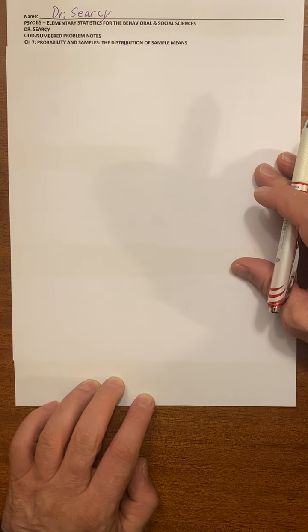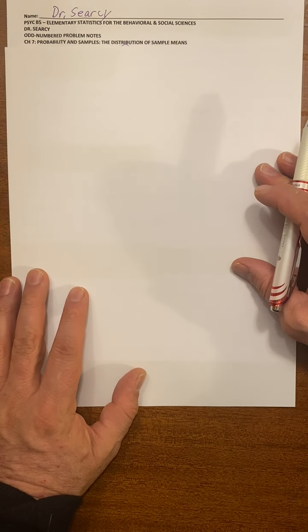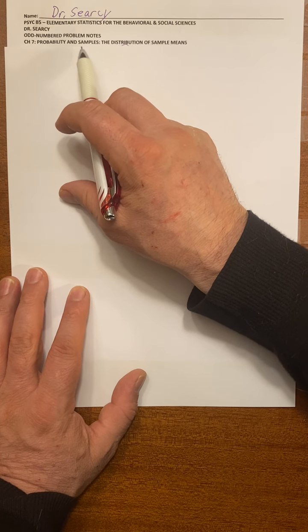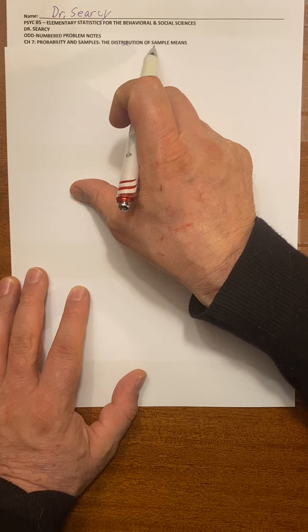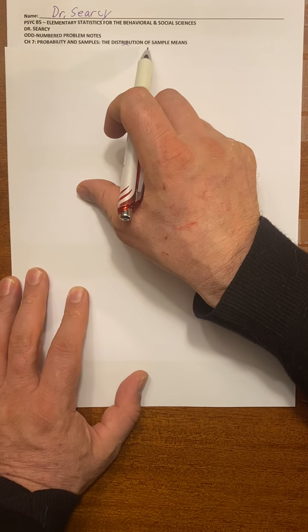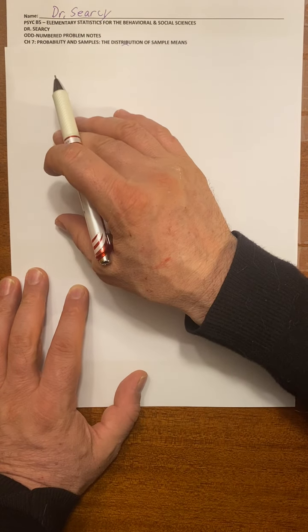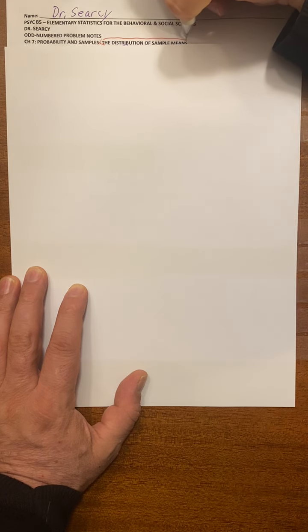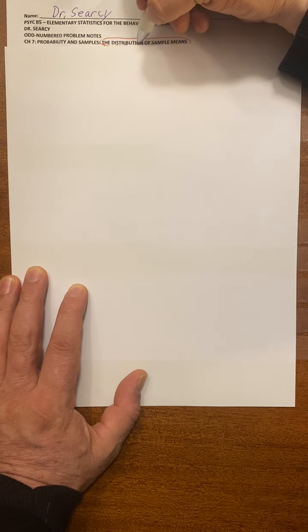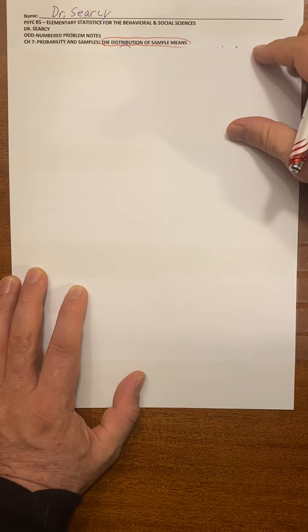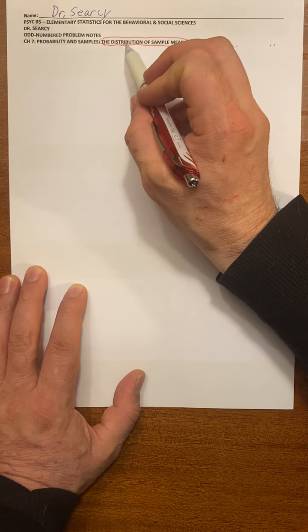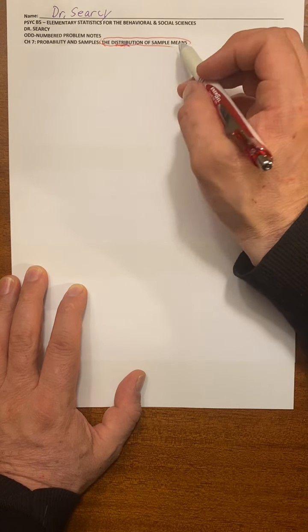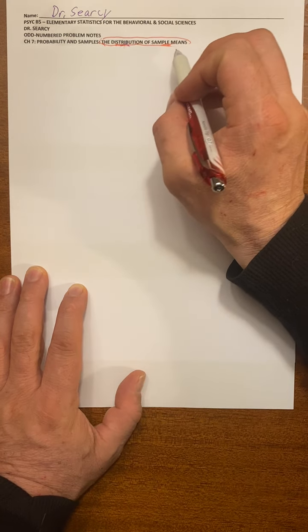To begin with, I just want to remind you of the title. It says that it's the probability and samples, the distribution of sample means. The reason why I want to remind you about this is because this is the important new thing in Chapter 7. This idea that we are working with a new type of distribution, a distribution now of sample means.